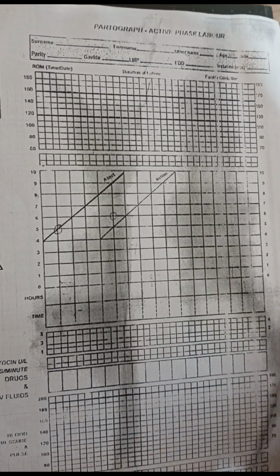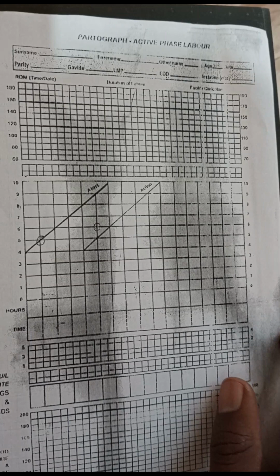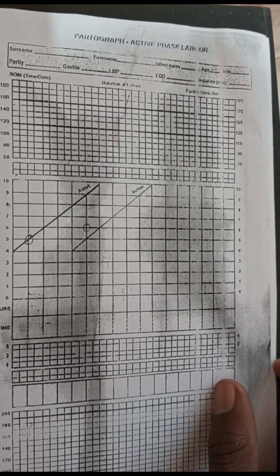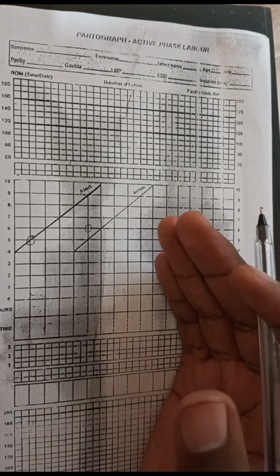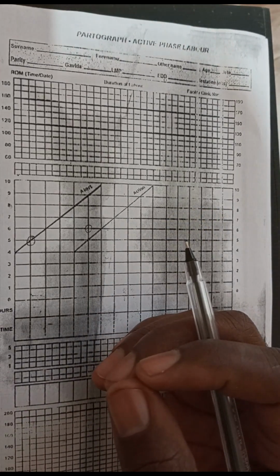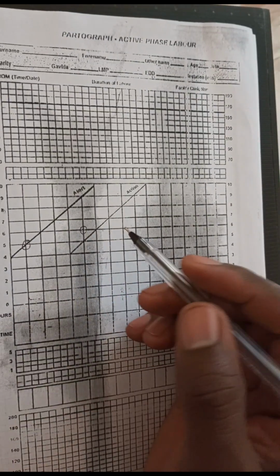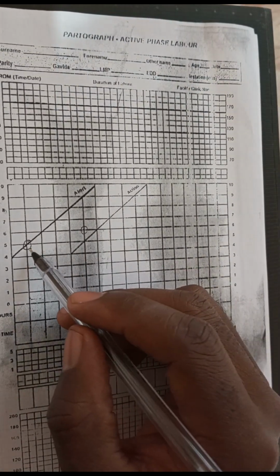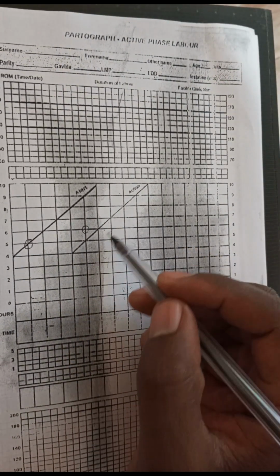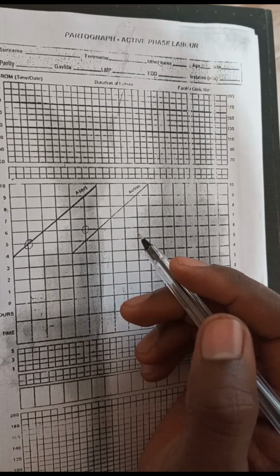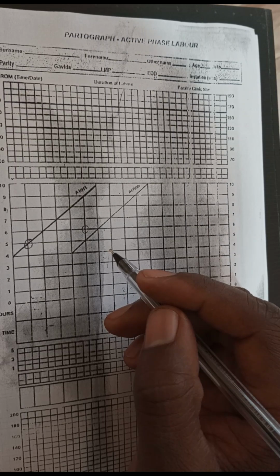It's either you need to give some prostaglandins to ripen the cervix to speed up the process of labor, okay, or you need to take other actions. If the membranes are not ruptured, sometimes you need to rupture the membranes, and labor is going to progress faster. Okay, artificial rupturing of membranes. But this simply tells you that you need to take action, intervention, for you to speed up labor, or if you cannot do anything at that facility, refer that person, because that's prolonged labor.